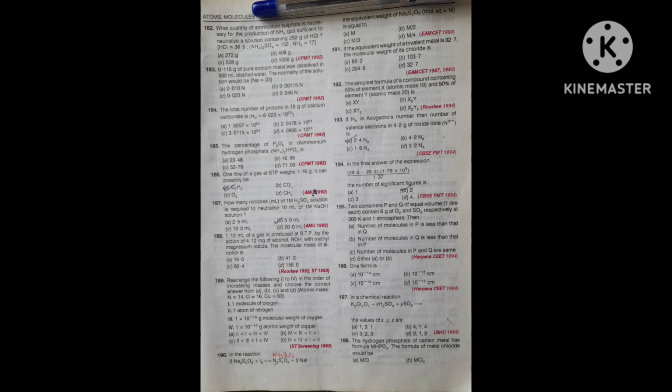Just to remember, 1 Fermi means 10 to the power minus 13 centimeter. Remember always, 1 Fermi means 10 to the power minus 13 centimeter. This question is also asked in Haryana CET exam.